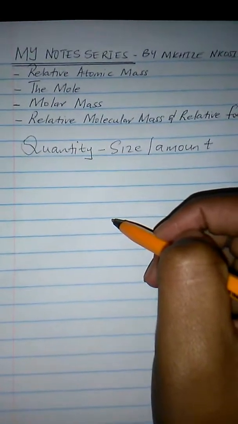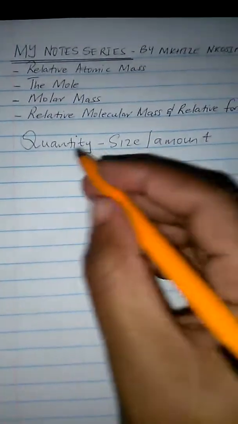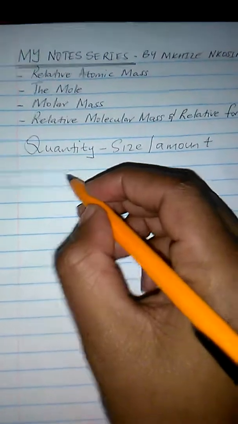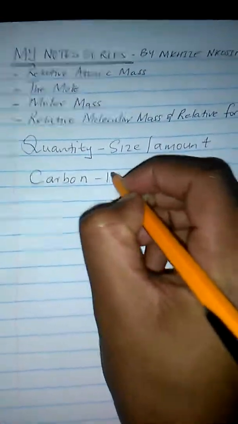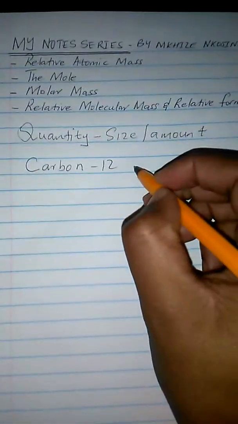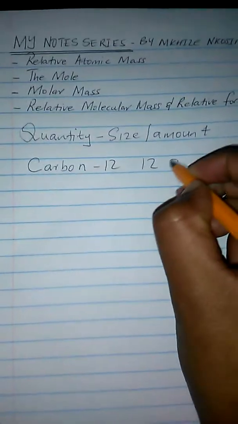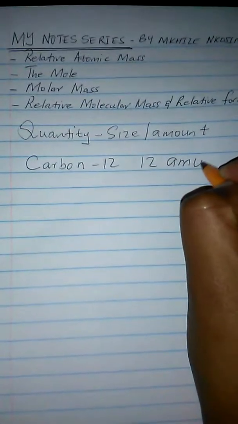So when they have been concerned about quantity, which is another word for size or amount, what scientists did was they came up with a system. They took an atom which was carbon 12, and they said that this carbon 12 has a mass of 12 atomic mass units. So this AMU stands for atomic mass units.